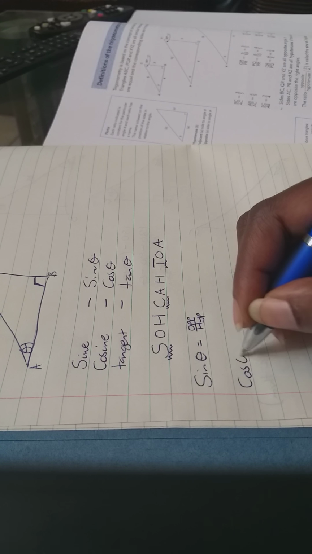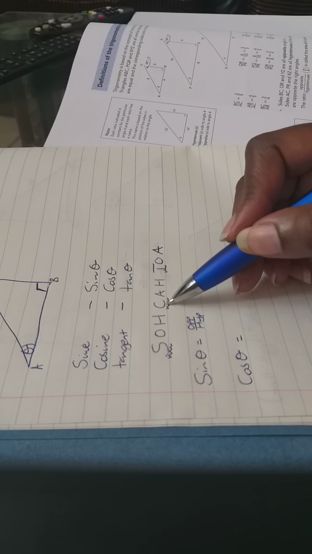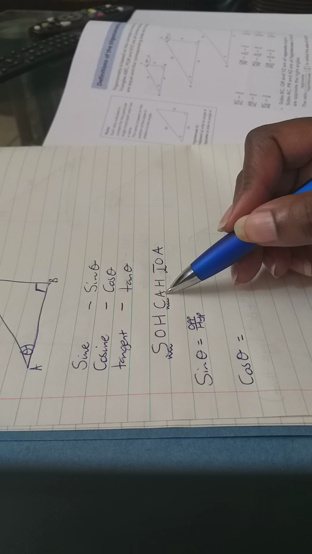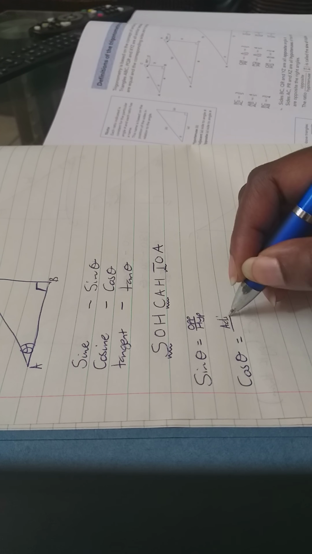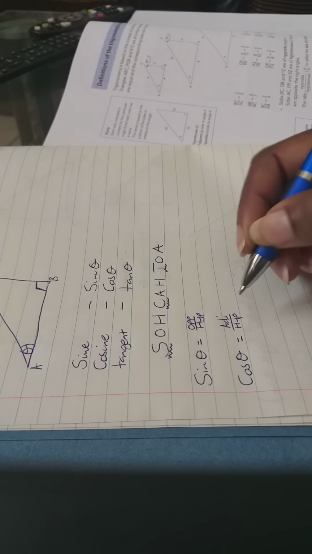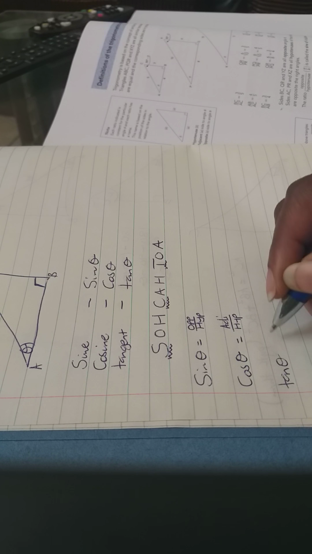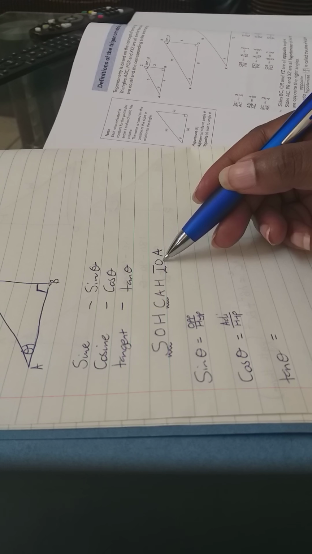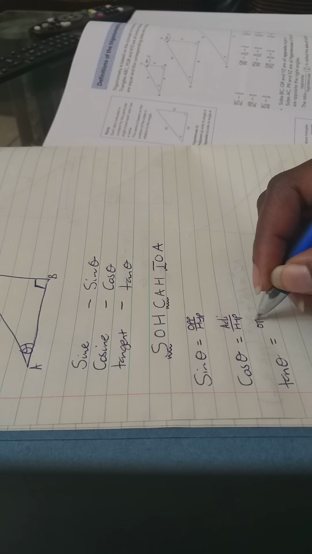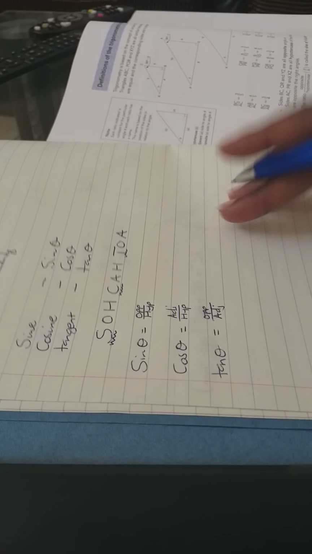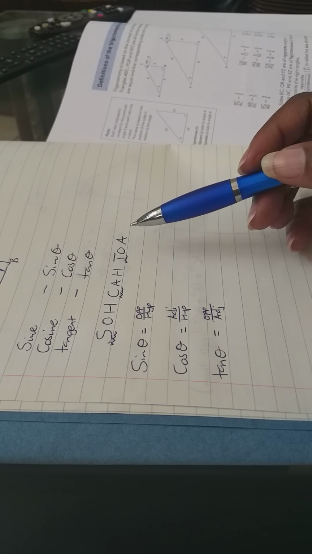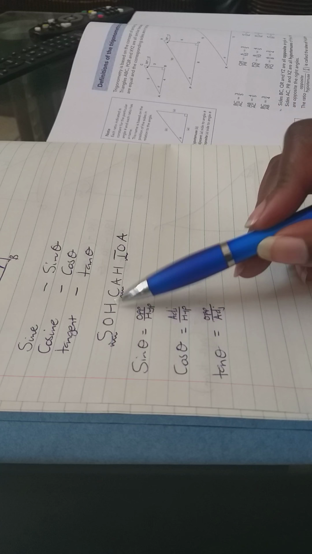Cos theta is given by adjacent over hypotenuse. Tan theta is given by opposite over adjacent. All right. So katoa will take you a long way, because then you'll remember.